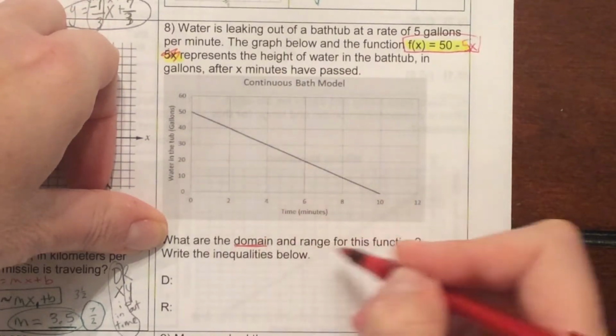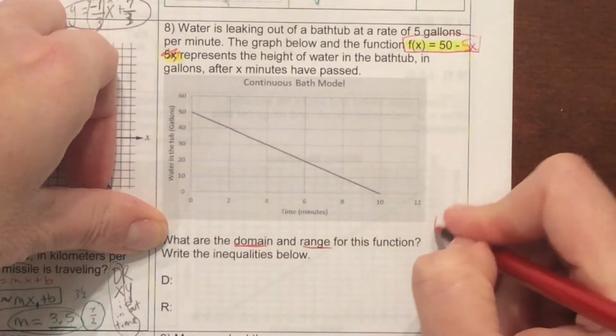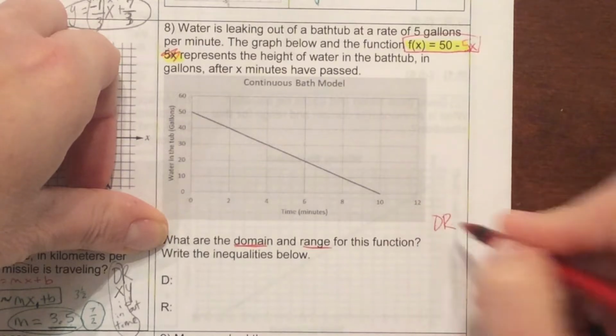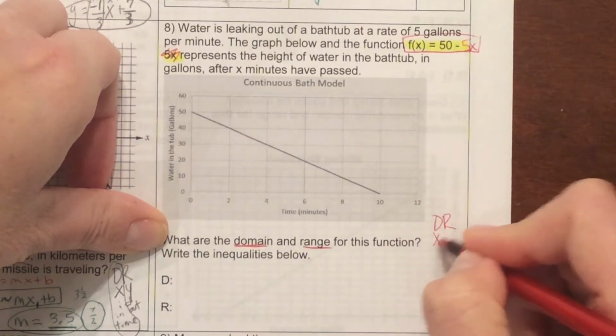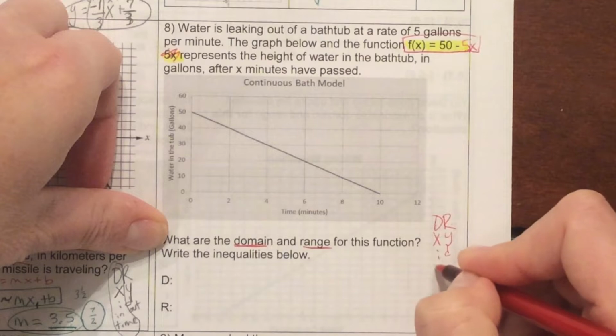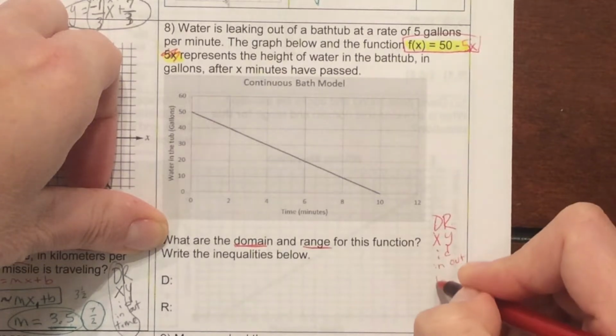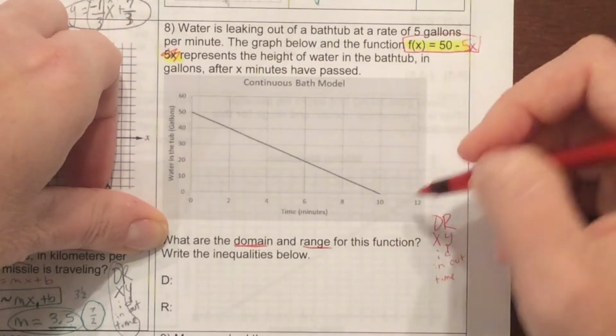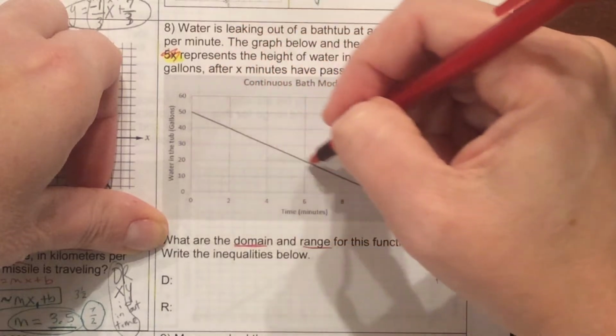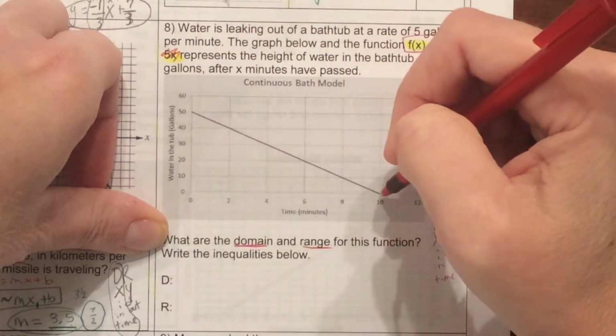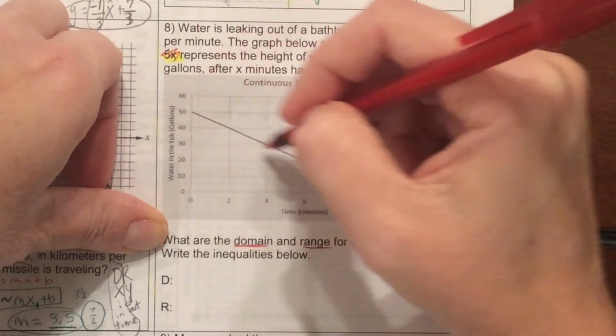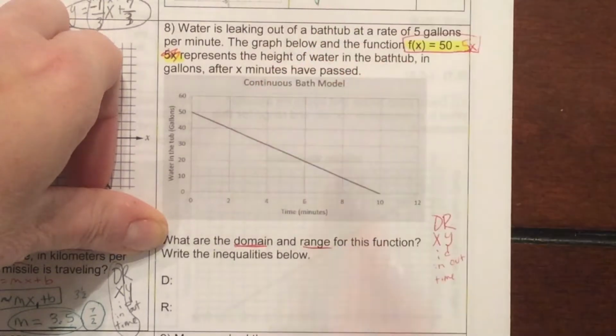Oh, it's been a while since we've talked about domain and range. So we want to remember domain and range. Dr. XY needs his ID to go in and out all the time. We have a continual line. There's no breaks in it. It's just a solid line. So that means we're going to have to show everything that is between the endpoints.